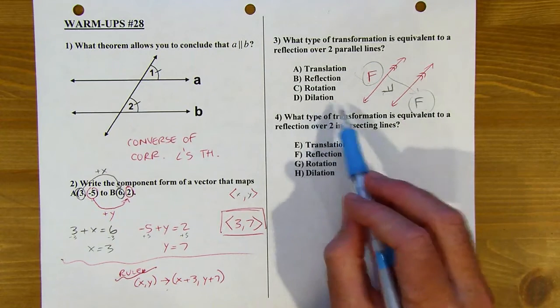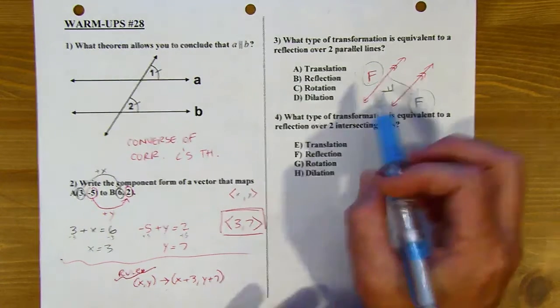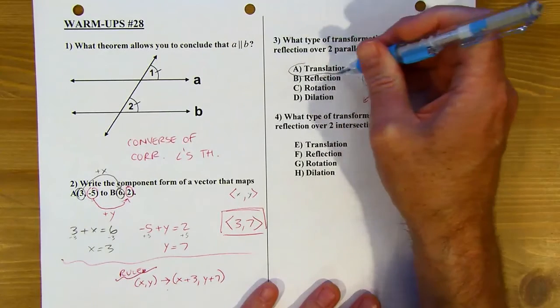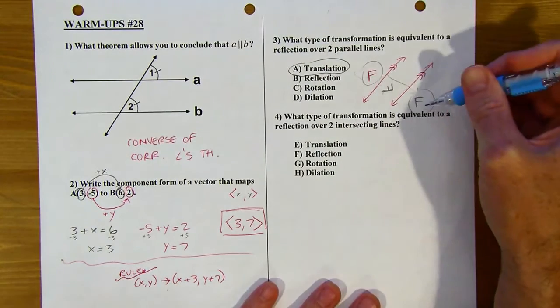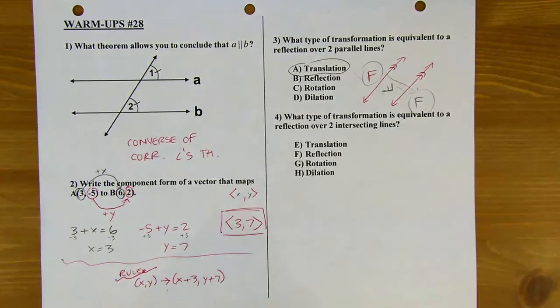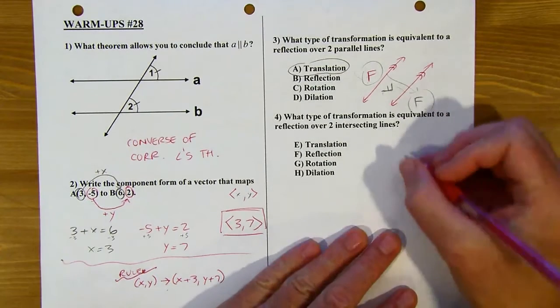And it's not a rotation, it's not a dilation, it hasn't changed size. What's happened is it's a translation. It's just a slide, right? It's glided down and to the right or just in that direction, okay? And then let's look what happens when we go over two intersecting lines.